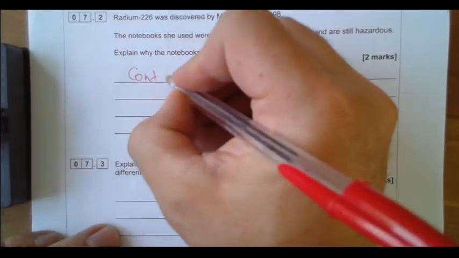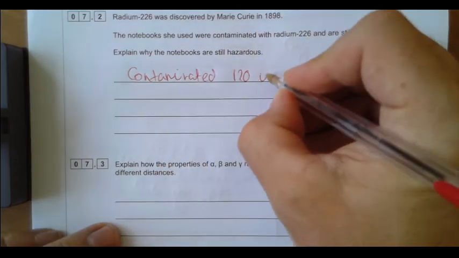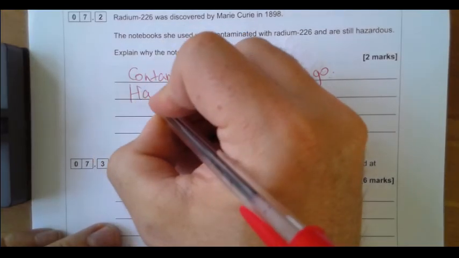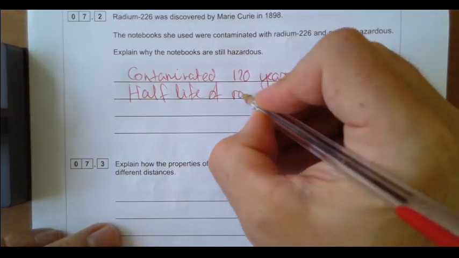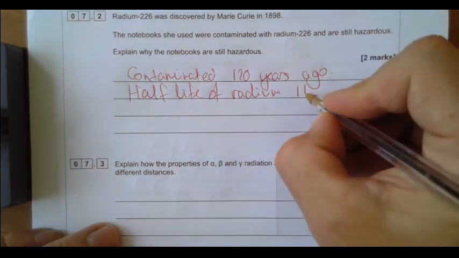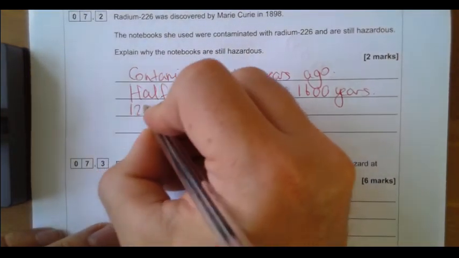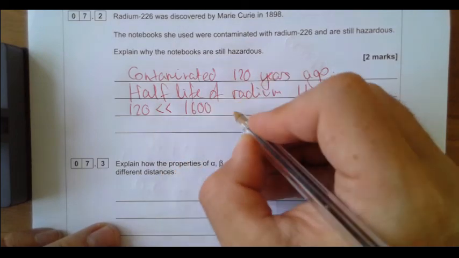Half-life of radium is approximately 1600 years. 120 is a lot less than 1600 years, so the books are still going to be radioactive. So the radiation just hasn't decreased.